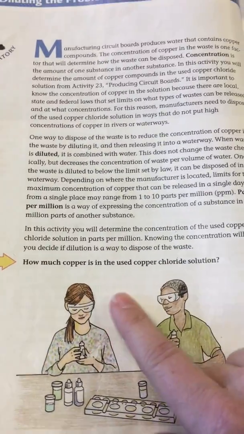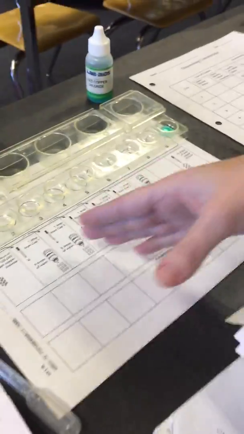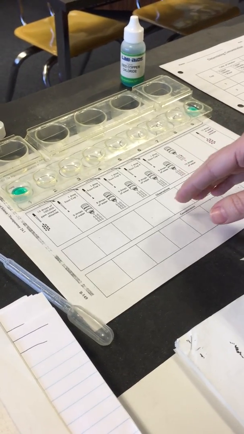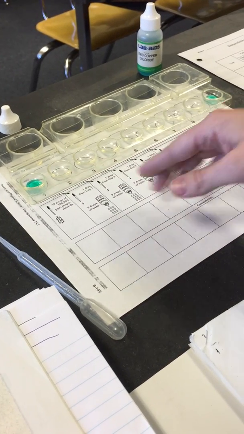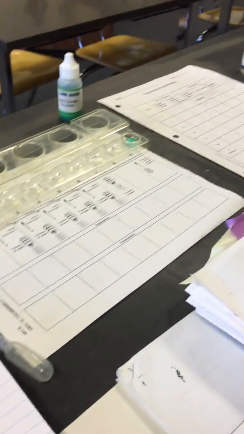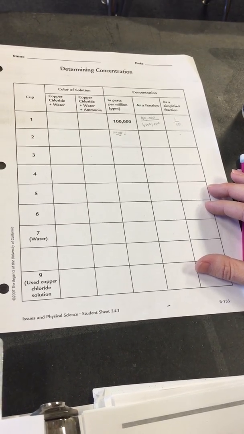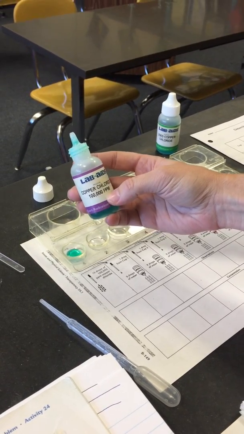Our challenge today is how much copper is in the used copper chloride solution, okay? Today we're going to use a seep-up tray, all right, and we're going to add the copper chloride and dilute it in each cup and see in the end which cup has copper still left in it. You will need this data table in front of you to record all your observations. Okay. So the first step is I'm going to add 10 drops of copper chloride into cup 1, which again starts as 100,000 parts per million.